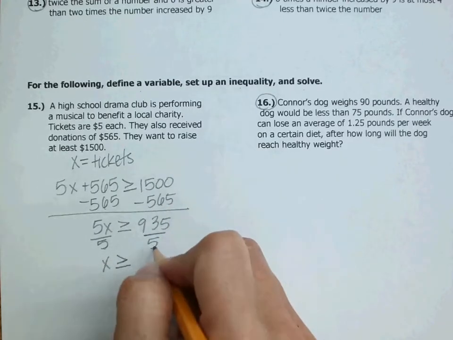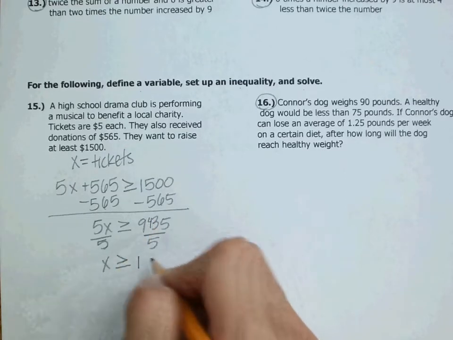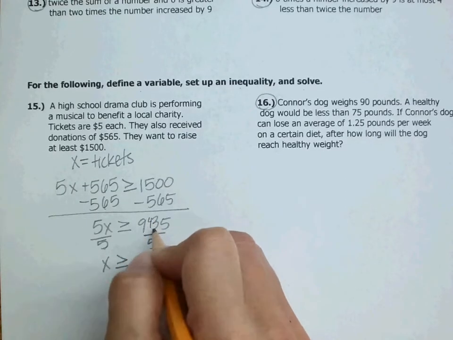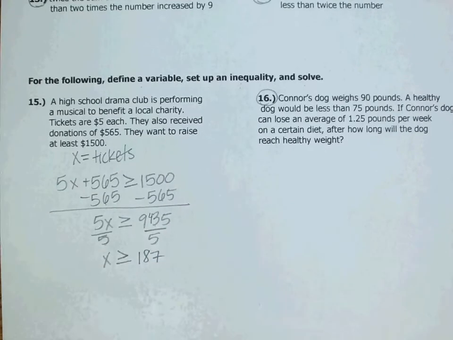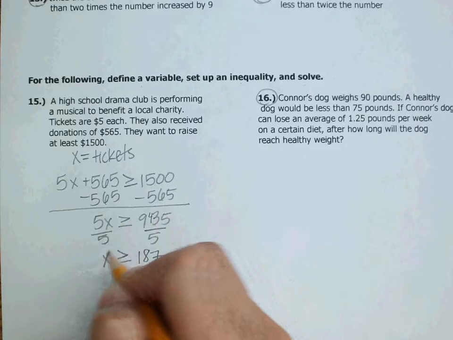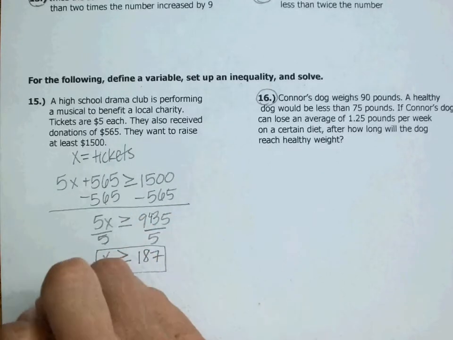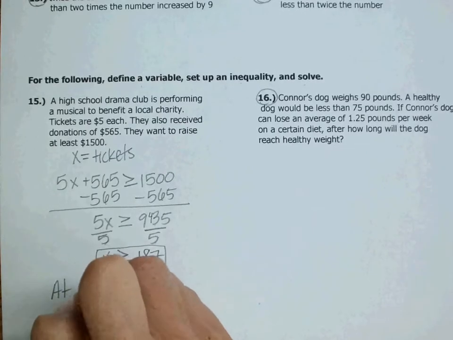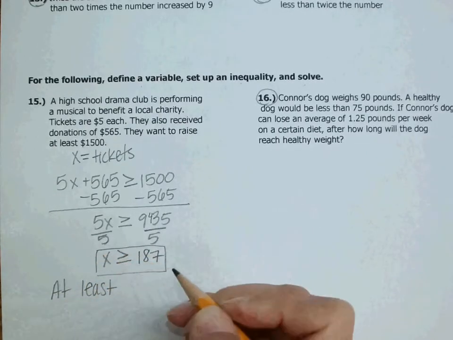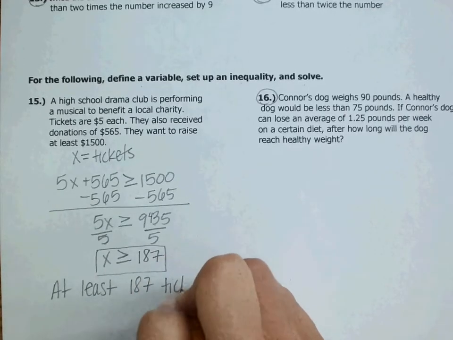And when we do this, 5 goes into 9 once. My remainder is 4. Then I get 8. My remainder is 35. There we go. So they need to sell at least 187 tickets, and we're going to write this as a sentence. That at least, that's important, the key word, at least 187 tickets.